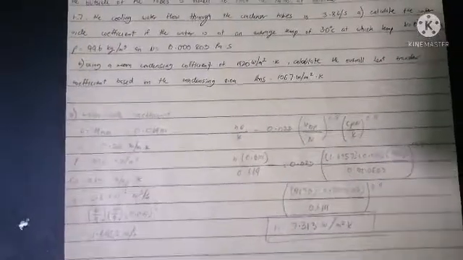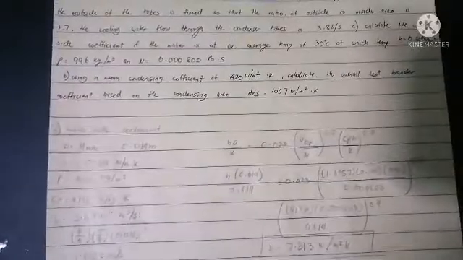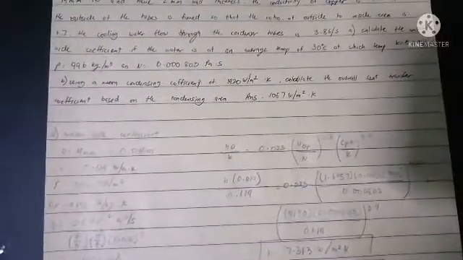So our h equals 7.313 W per square meter Kelvin.